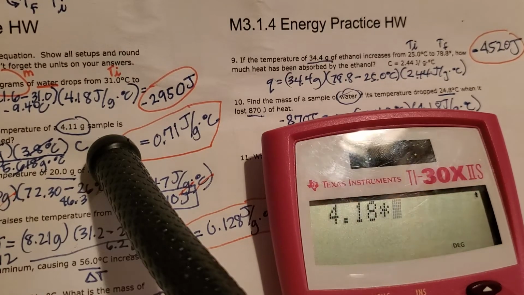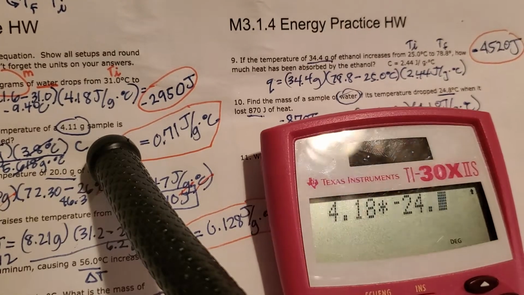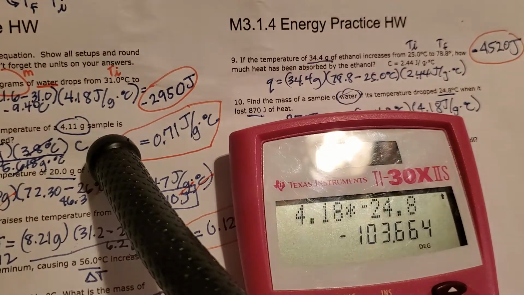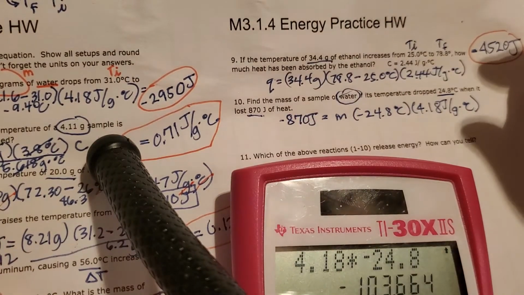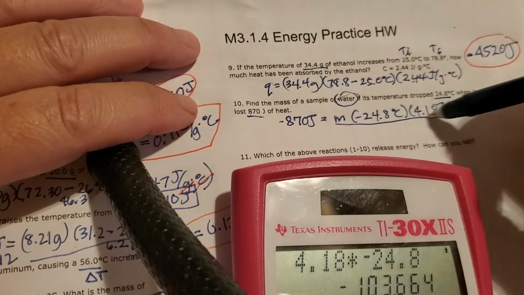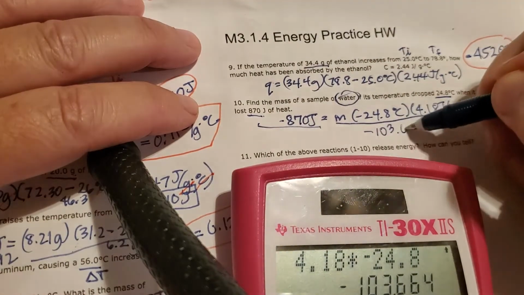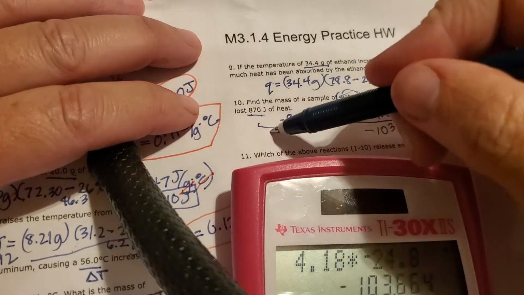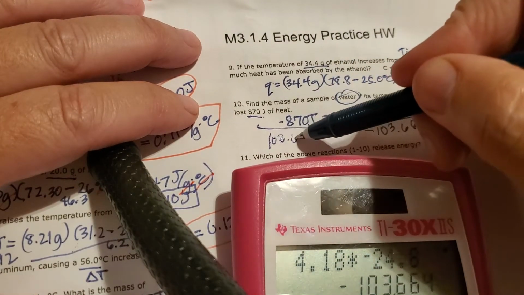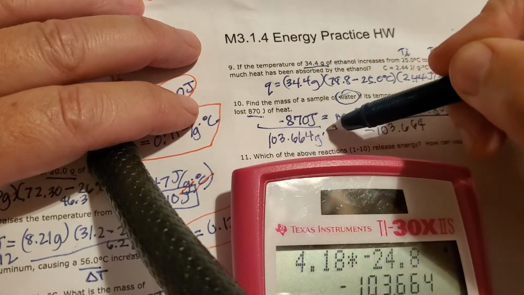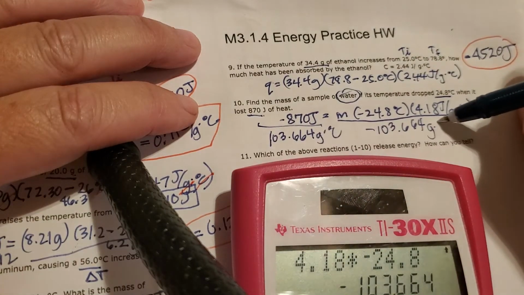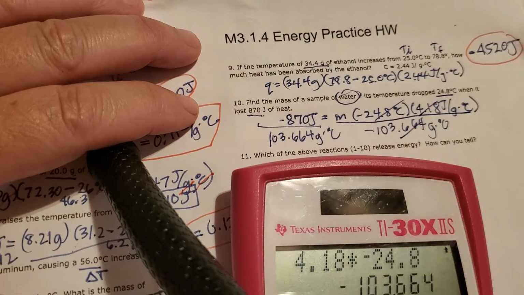Times negative 24.8 equals. Okay, so this is my value. And in order to get the mass, I'm dividing both sides by this number, negative 103.664. And again, I don't round until the very end. It makes my numbers more accurate. Grams Celsius, grams Celsius, these guys all cancel.